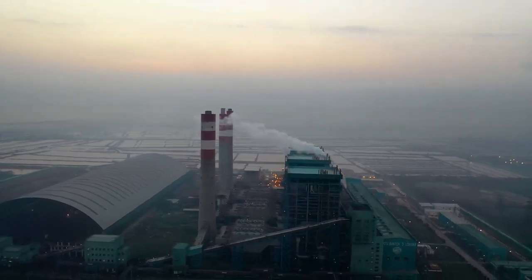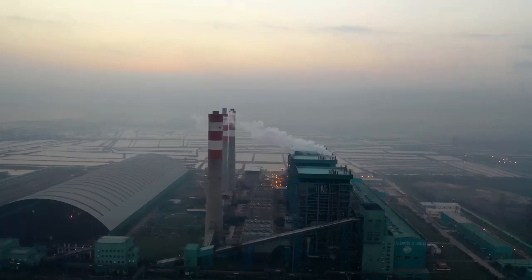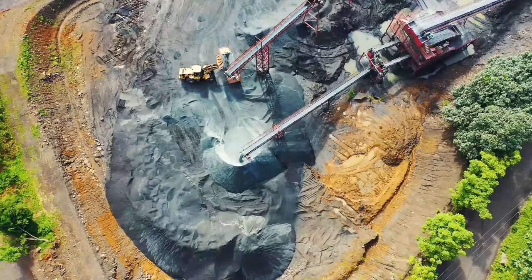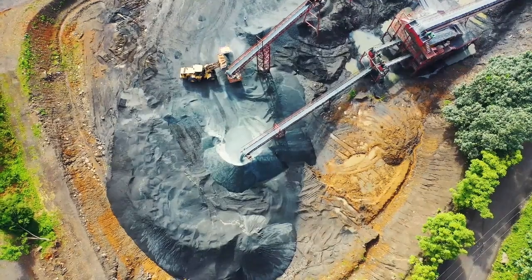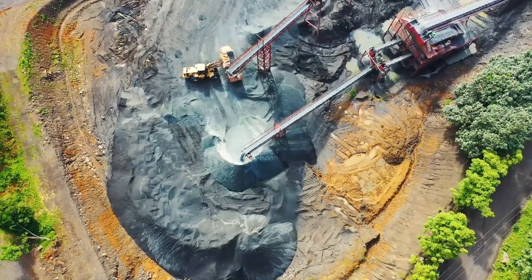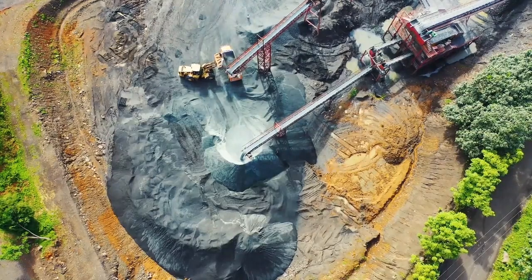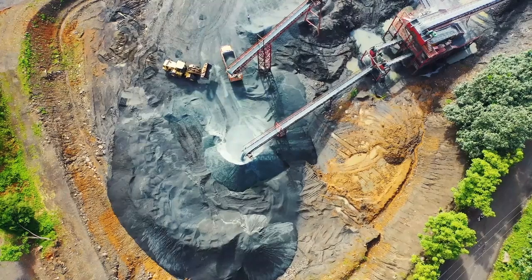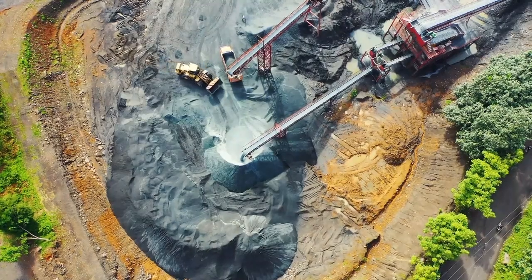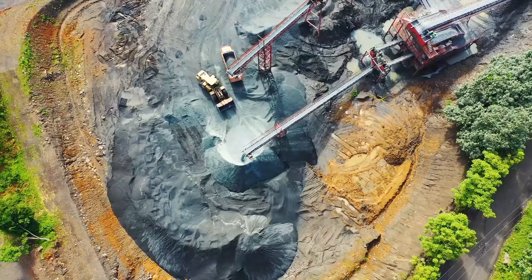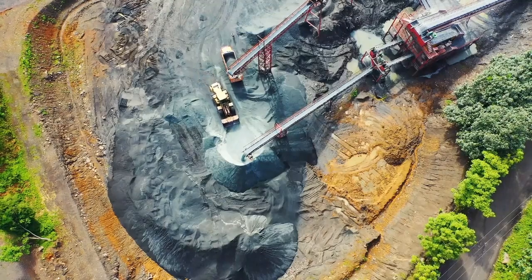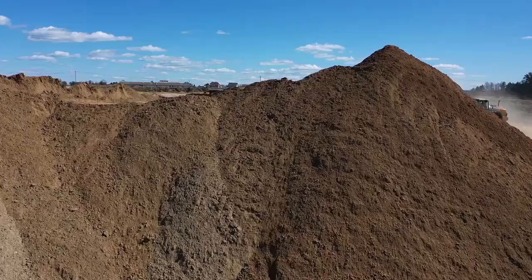Scene 1. Cement versus concrete. Before we begin, let's clear up a common misconception. Cement and concrete are not the same. Concrete is the final product used in construction, but cement is one of its key ingredients, along with water and aggregates like sand and gravel. Without cement, there's no concrete, making it the crucial binding agent that holds everything together.